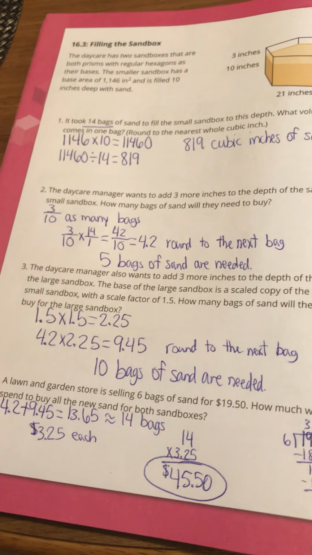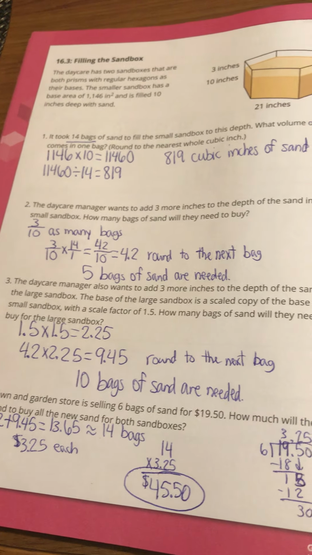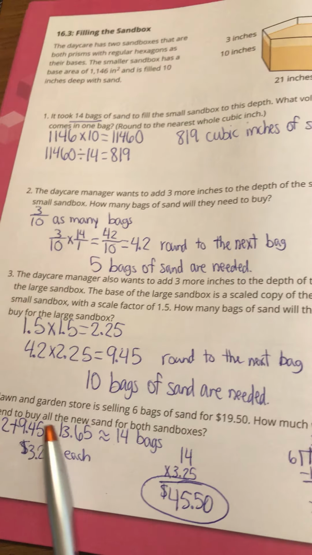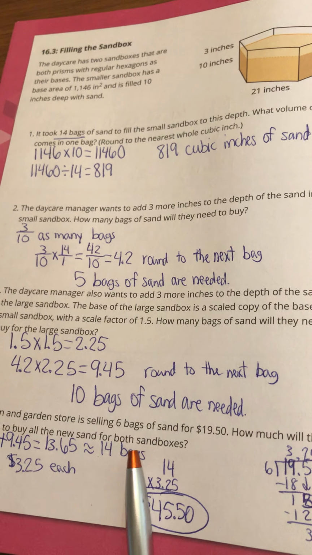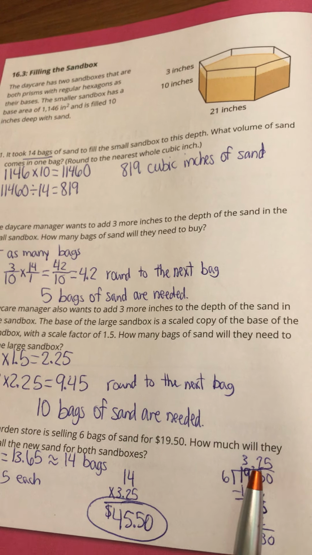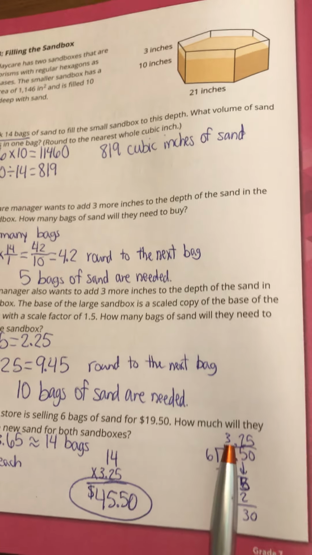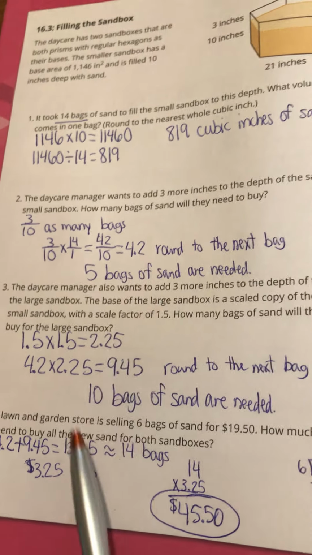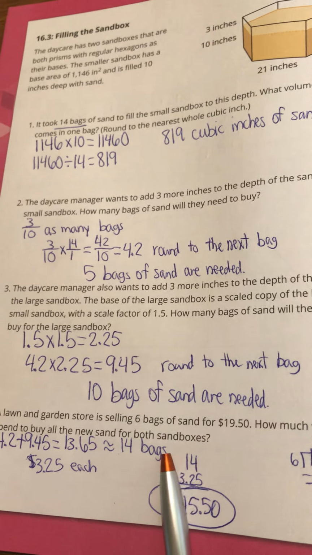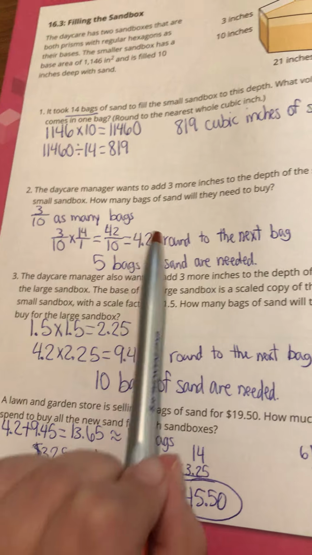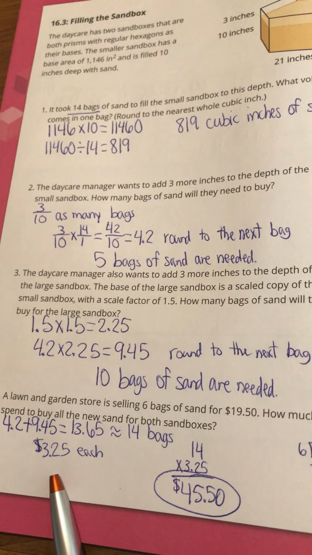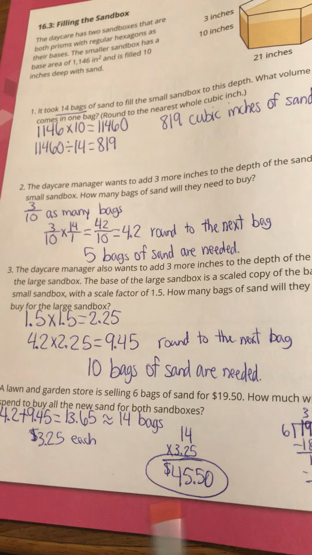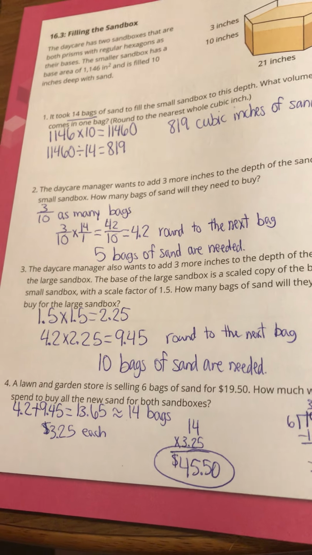And then number 4, a lawn and garden store is selling 6 bags of sand for $19.50. How much will they spend to buy all the new sand for both sandboxes? So I'm dividing that, which I got $3.25. So each bag is $3.25. And then I added these two together to get 13.65, which I rounded up to about 14 bags, just like these two. So then I took my cost for each bag and I multiplied by the bags, and I will spend $45.50 on the sandboxes.